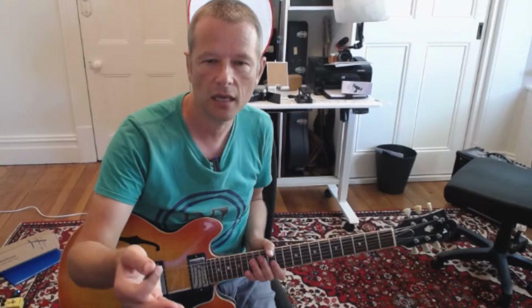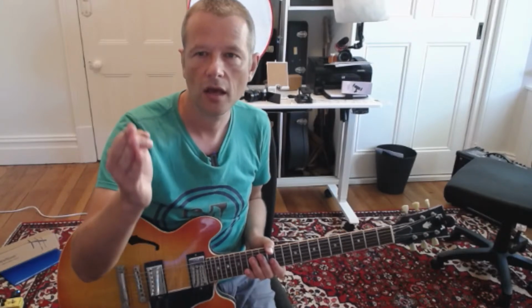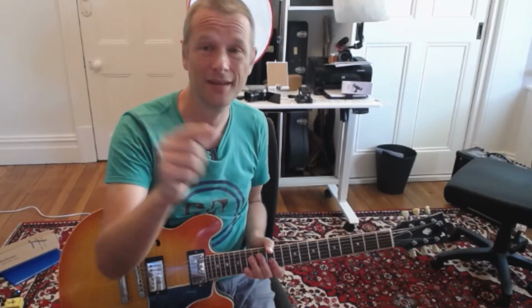Yeah, so with that A major blues, you can put elements of the minor scale into your major scale. For example, the minor third and the flat 7.